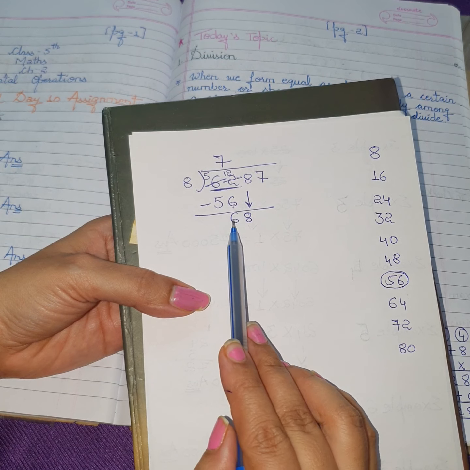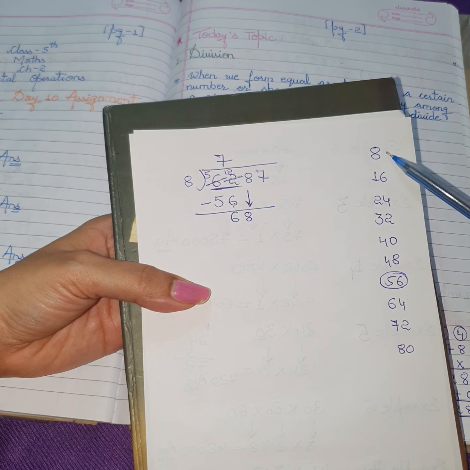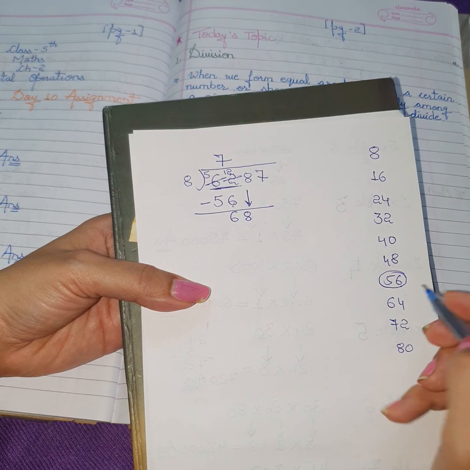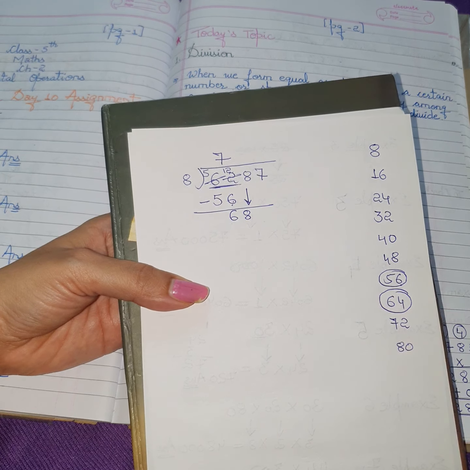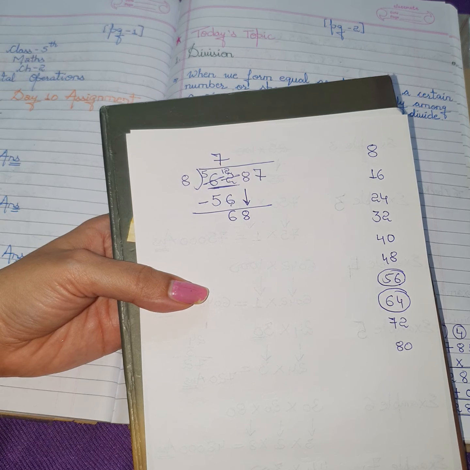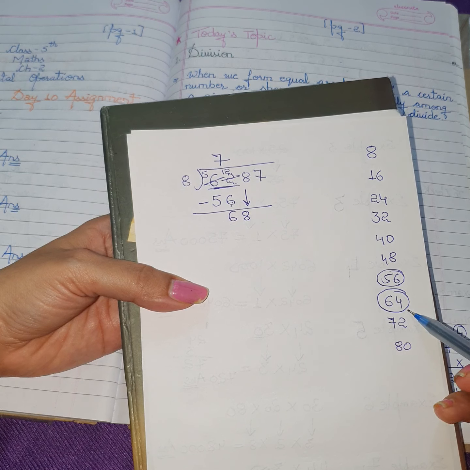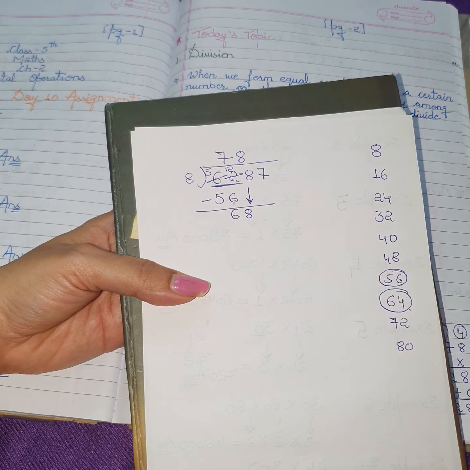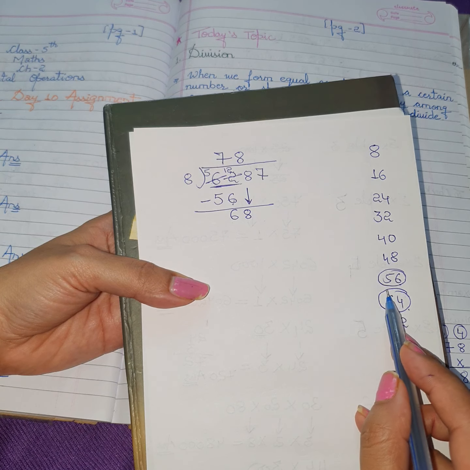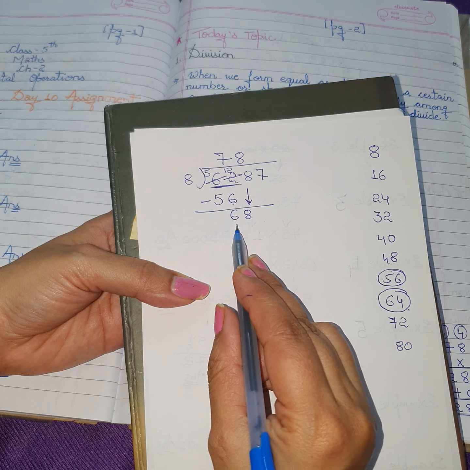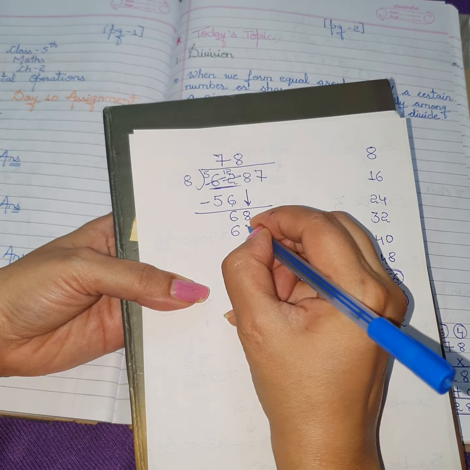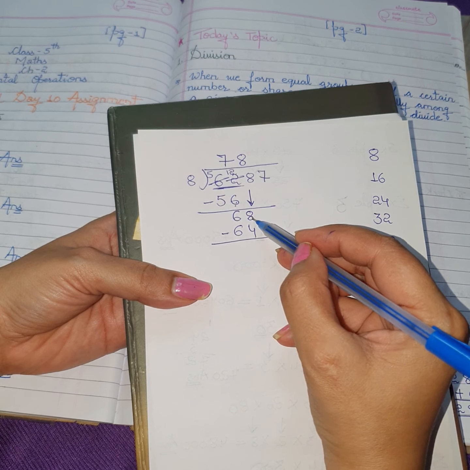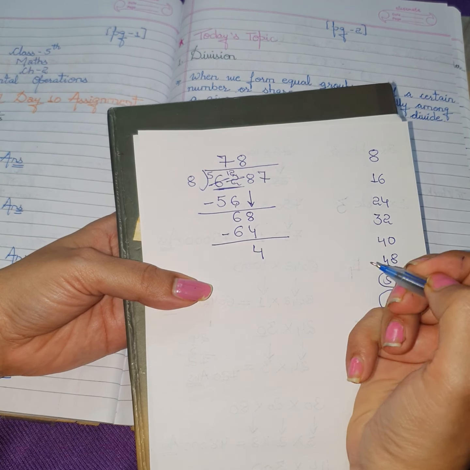So now our next number is 68. We have to search in the table of 8 whether 68 comes. No, it doesn't come. But the nearest value to 68 is 64. And how many times does it come? It comes 8 times in the table of 8. So you will write this 8 at the top, draw a circle on this 64 and then write this 64 under 68. So I am writing 64 here and you have to subtract it. So 8 minus 4 will give you 4.